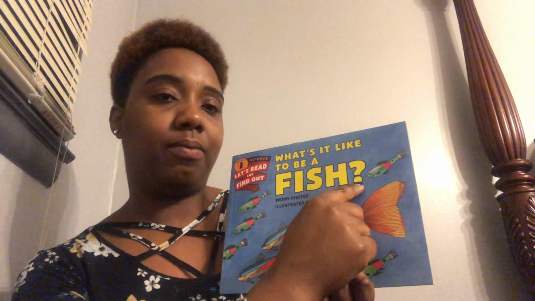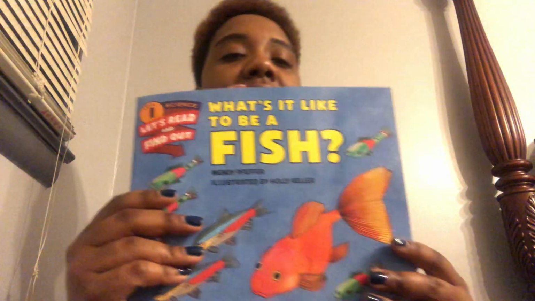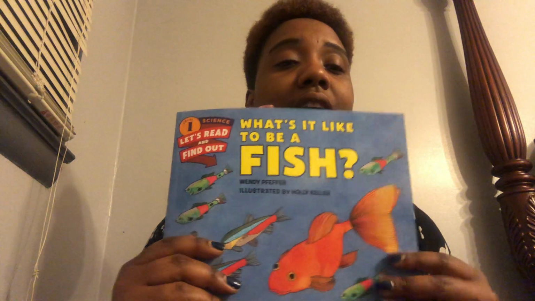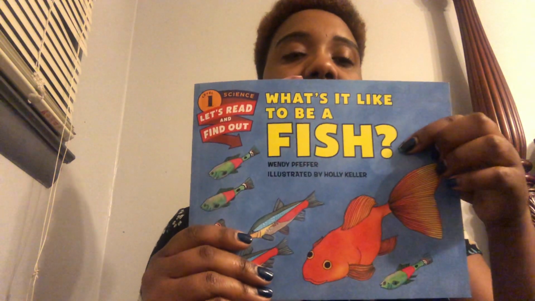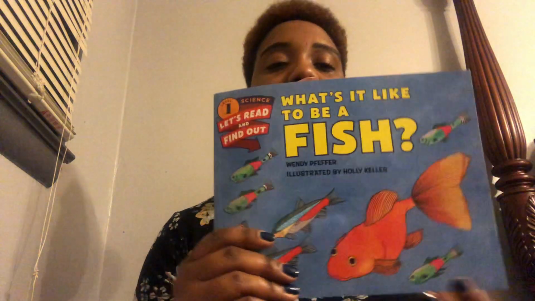This book is called What's It Like to Be a Fish? And look at that ending punctuation mark. We're asking a question. This is a question mark at the end. The title of this book is What's It Like to Be a Fish?